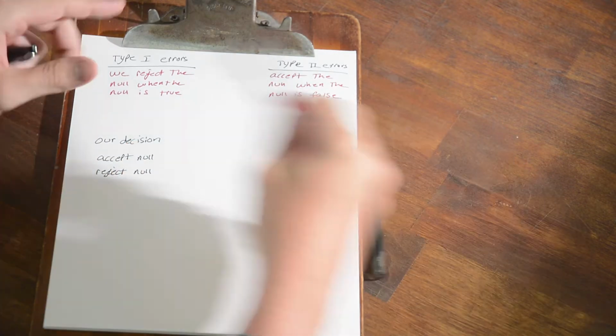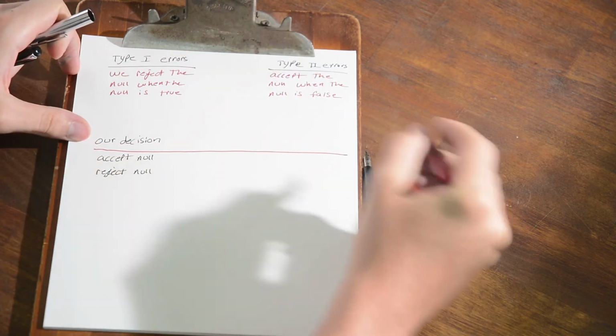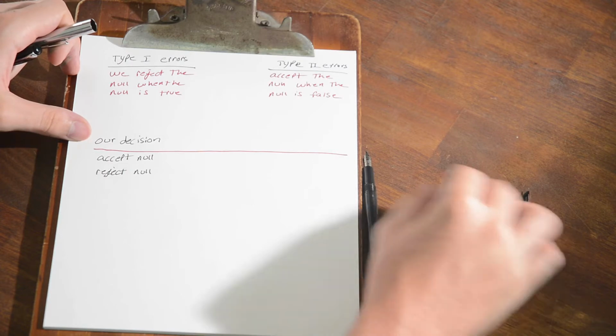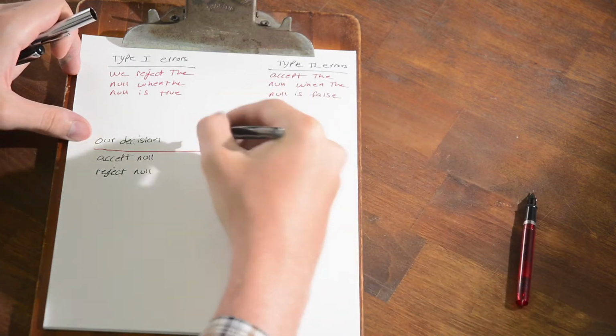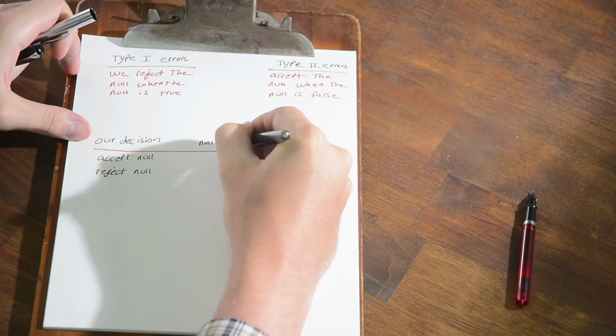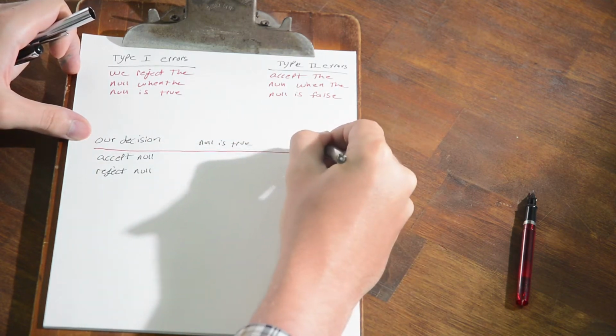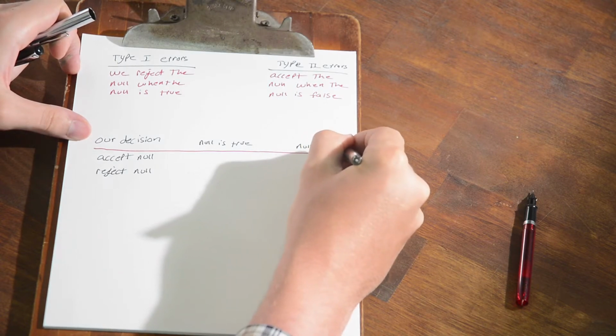Let's go ahead and use red to bound these. Then we have two scenarios. The first scenario is that null is true, and the other scenario is null is false.